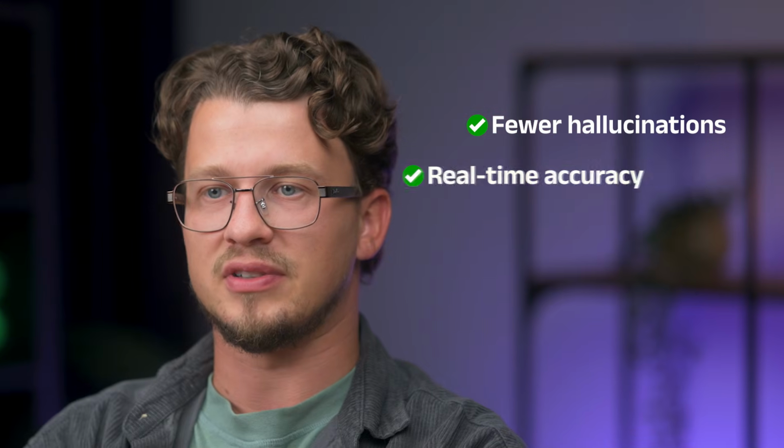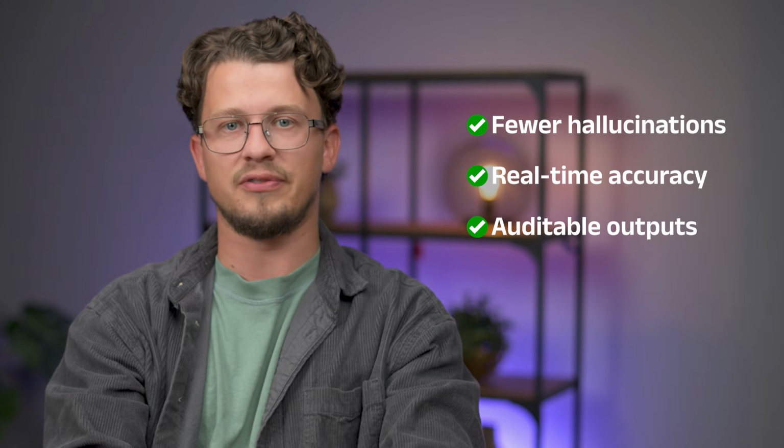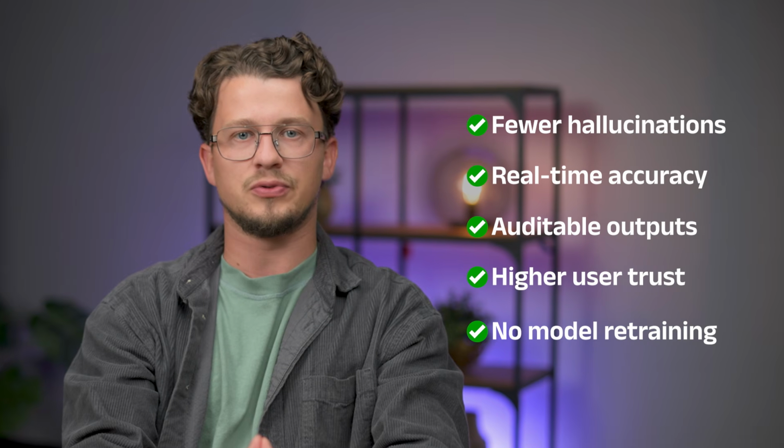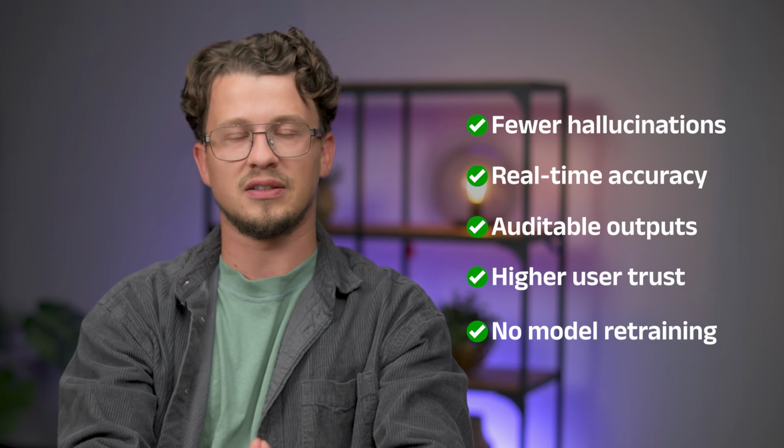Feed your model that data, and the payoff shows up fast. Fewer hallucinations because it's reasoning over real facts, real-time accuracy because the data stays current, auditability because every answer traces back to a source, higher user trust because responses are traceable, and no expensive retraining cycles. You update the data, not the model. Maybe you are building something that needs to stay accurate: a customer-facing chatbot, an internal research tool, an autonomous agent. In all of those, data grounding is the layer that keeps it honest.